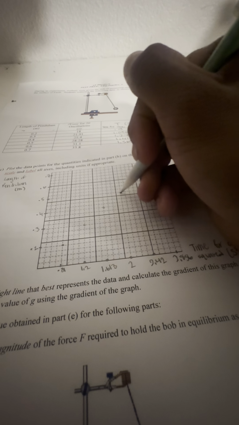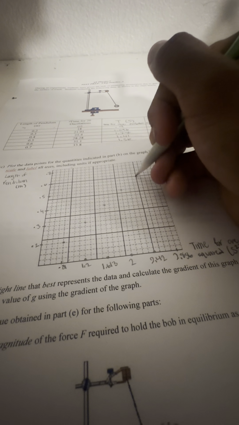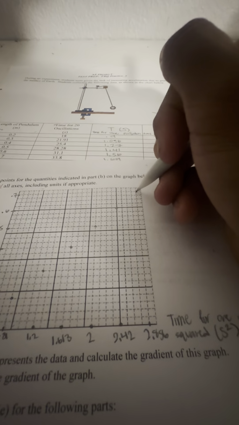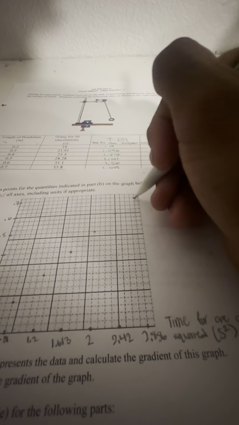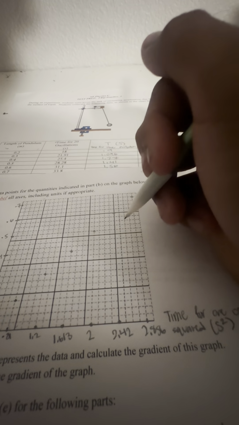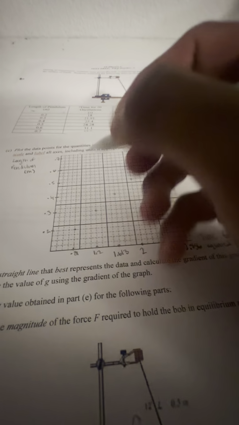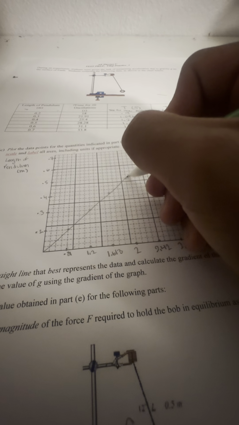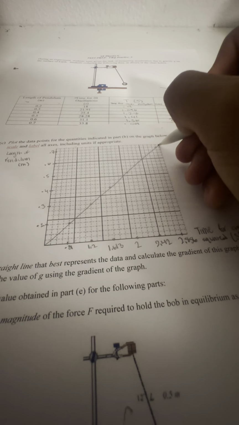And then right here, and then right here, and then right here. Alright, so those are our points plotted. Now we go ahead and draw our line for part D. That was part C, which is just going to be a straight line that goes through all these points. Alright, so that's our part D.